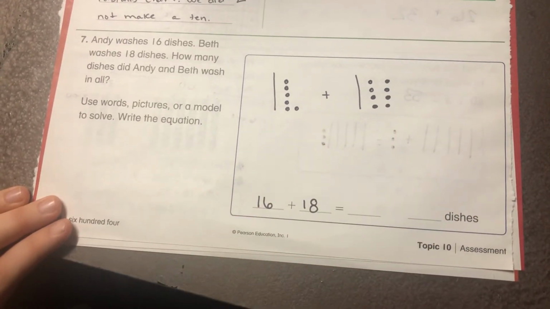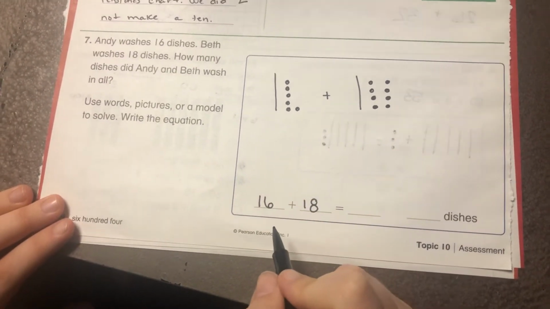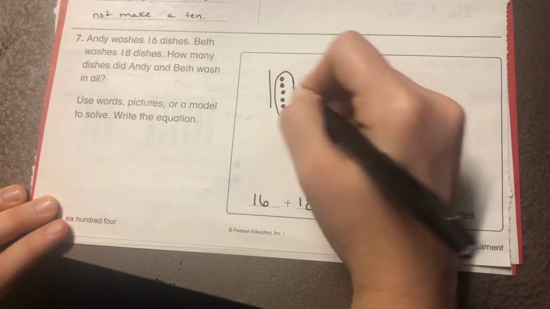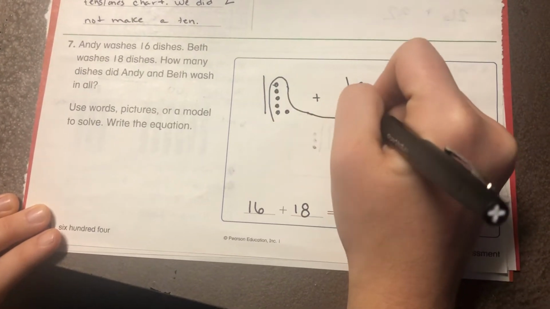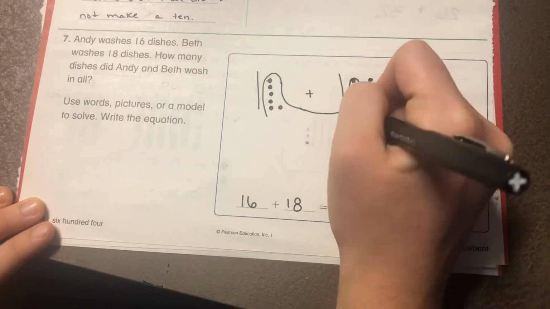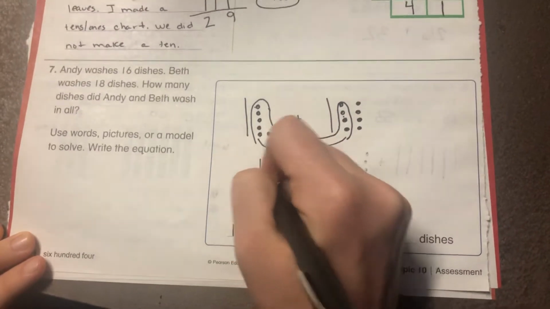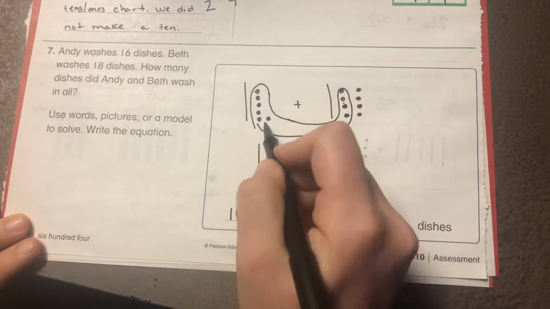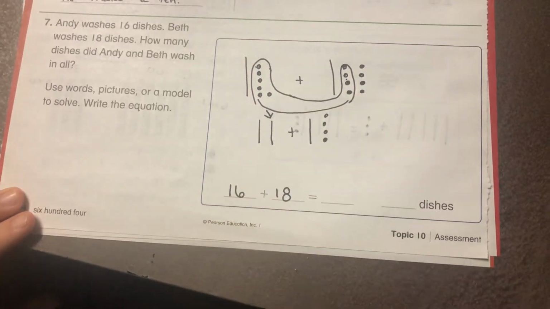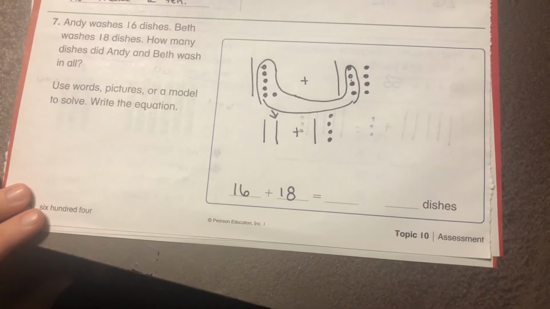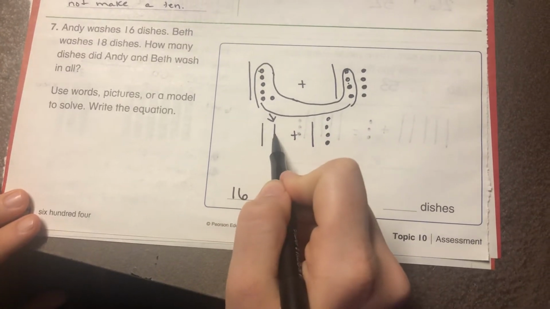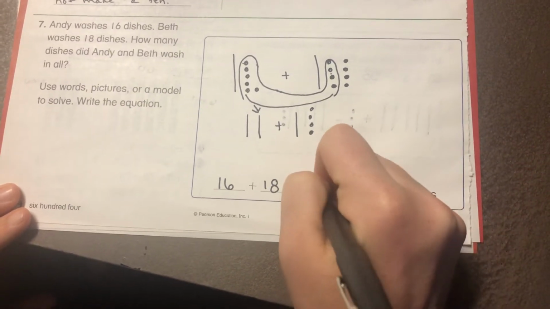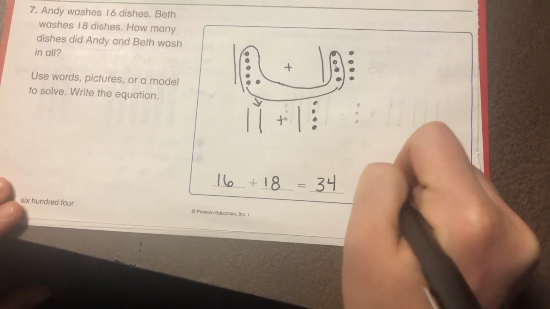When using these place value blocks, I notice that there are a lot of ones. How about we make a 10? We have 6 here, 1, 2, 3, 4, 5, 6. I'm going to take 4 from here, 7, 8, 9, 10. So this now becomes this plus 1, 2, 3, 4, because this just became a 10. All of these ones became a 10. So I have 10, 20, 30, 31, 32, 33, 34. They washed 34 dishes in all.